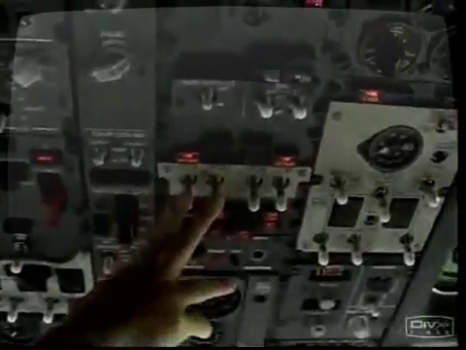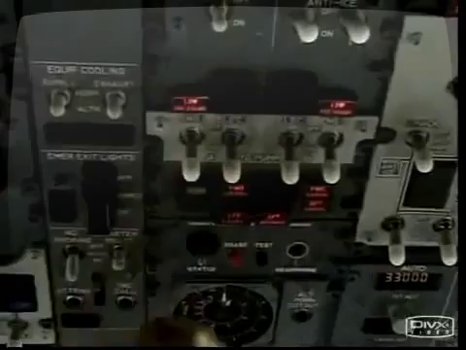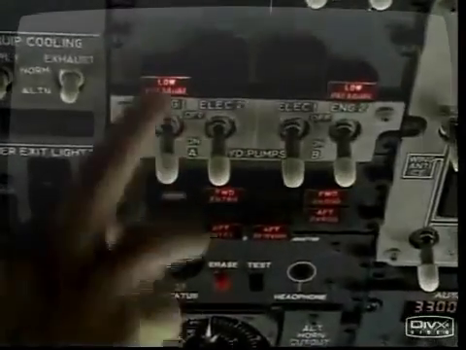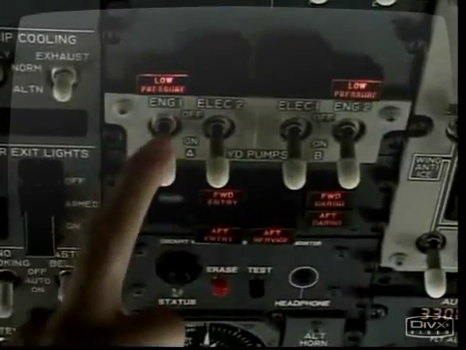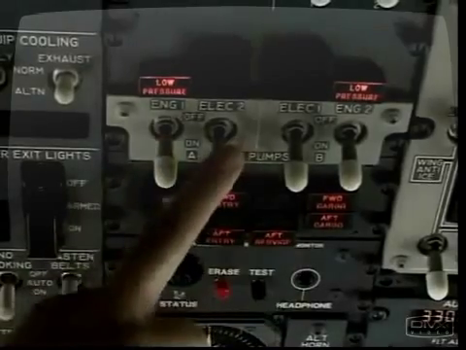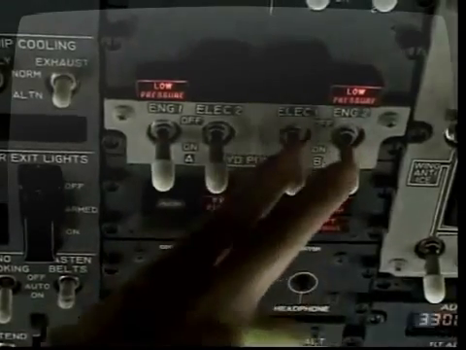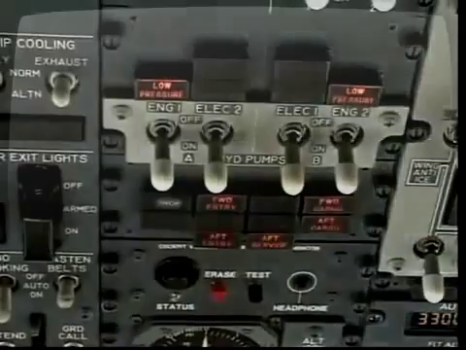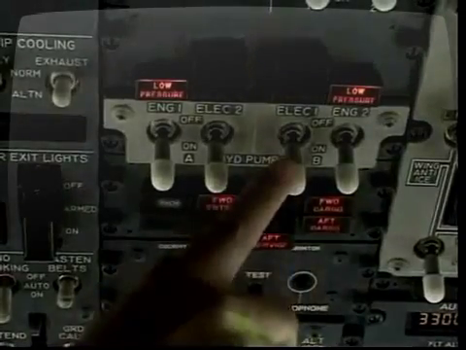Okay, this aircraft has 2 hydraulic systems, System A and System B, that you can see here. System A has one engine-driven pump and one electrical pump. System B is the same, one engine-driven pump and another electrical pump.